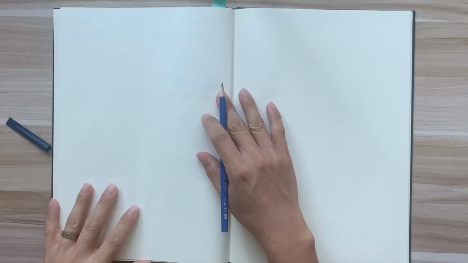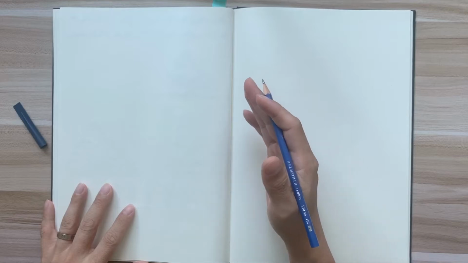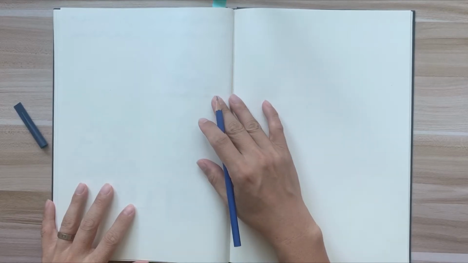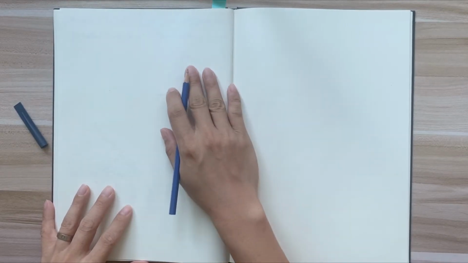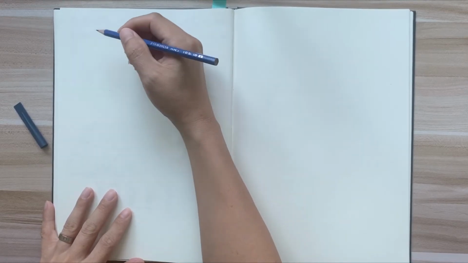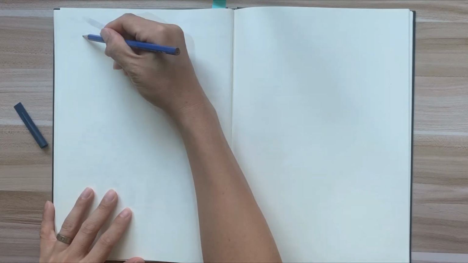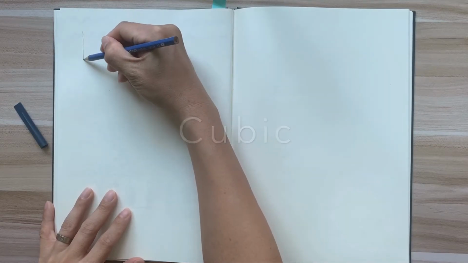Hi everyone, today we will start with the basics of sketching, in the topic of how to draw different geometric forms, which include people and trees. We will start to draw the simple forms, which are fundamental to drawing advanced things. We start to draw the cubic form first.